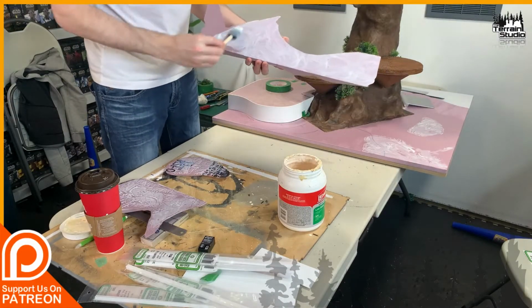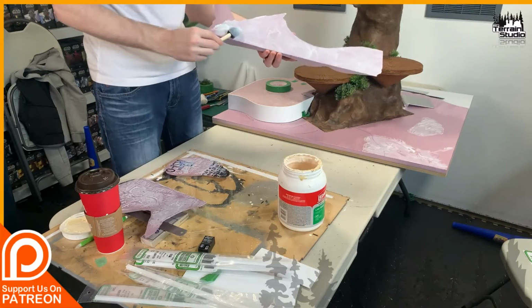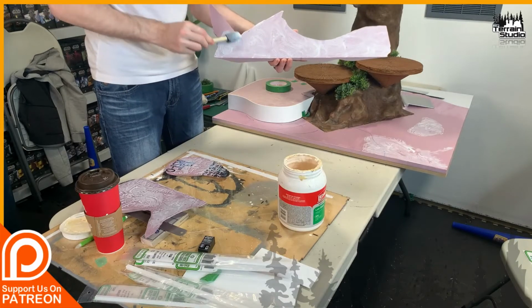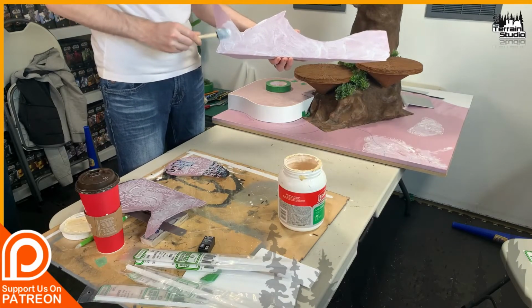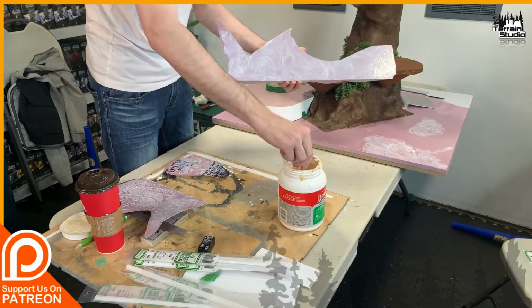The reason I do this first layer nice and thin is I want to make sure that I get over everything. I don't want to slop it on, in the sense that it's easy to miss getting to all the surface if I go too thick in the first layer. So you just try to thin this out.